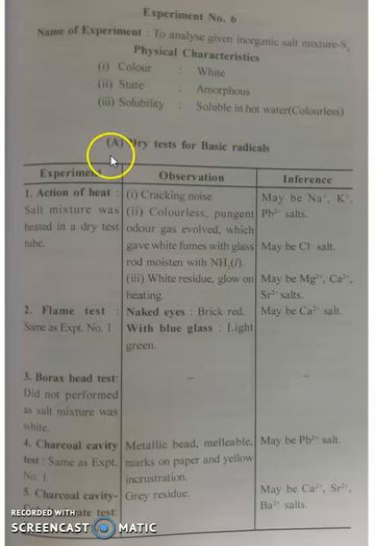Then you have to perform dry test for basic radicals. Basic radical means your cation part. So first experiment you have to perform, this is the experiment name.